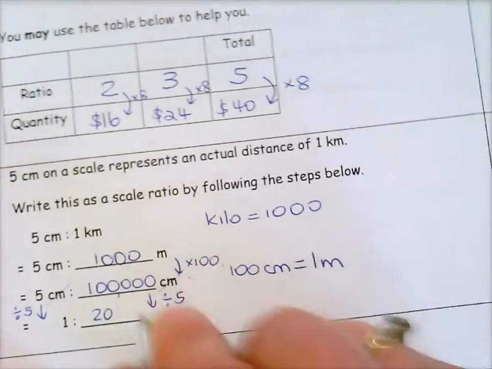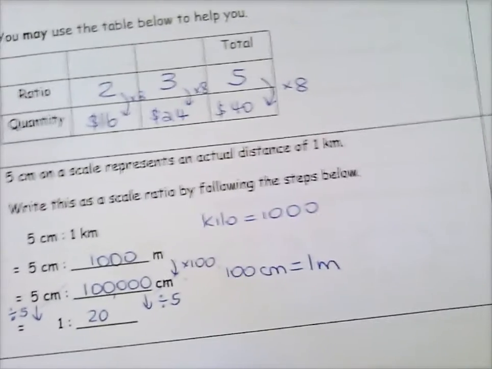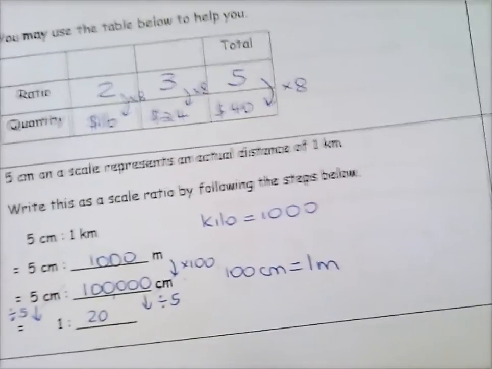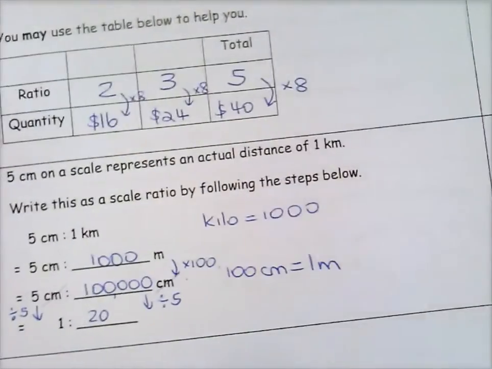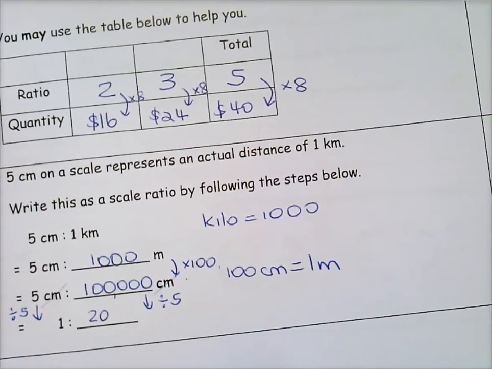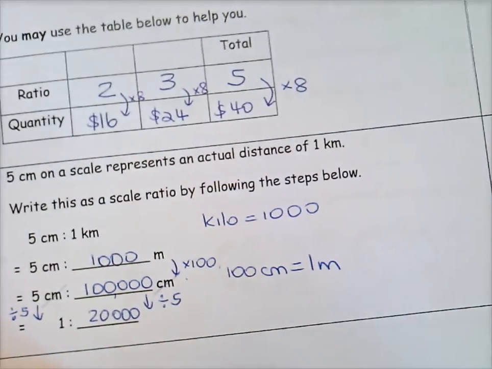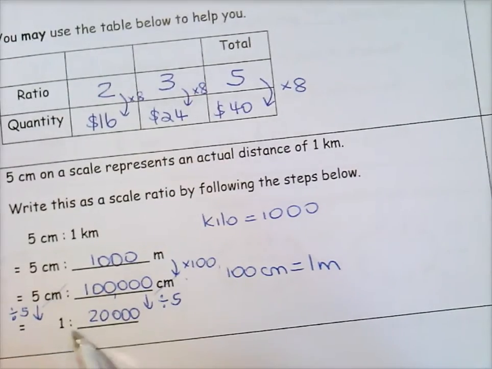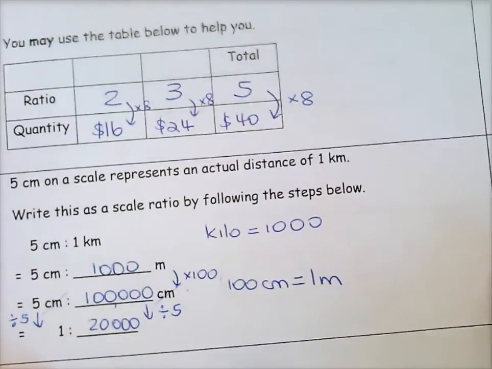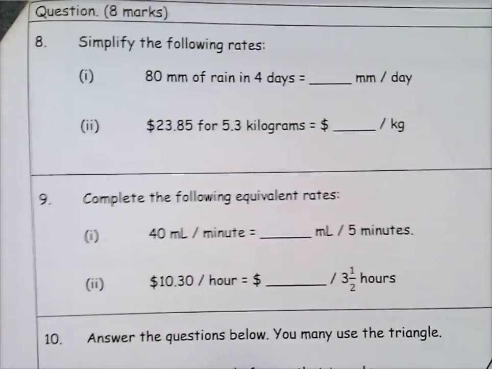So I've got 20. If I say 100 apples divided by 5, that's 20 apples. 100 elephants divided by 5, that's 20 elephants. 100,000 divided by 5, that's 20,000. Okay? So 1 is to 20,000. That one's a bit tricky. Over the page, girls.